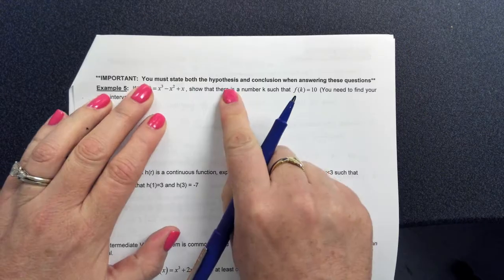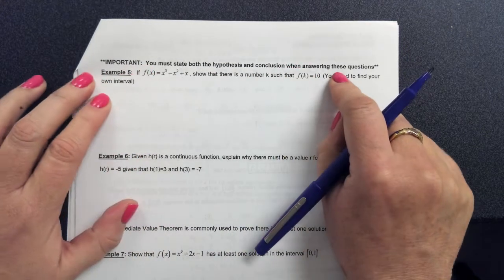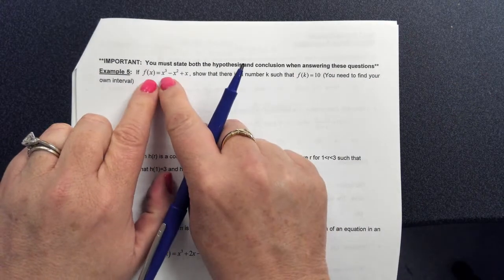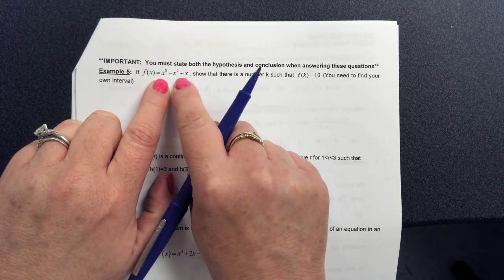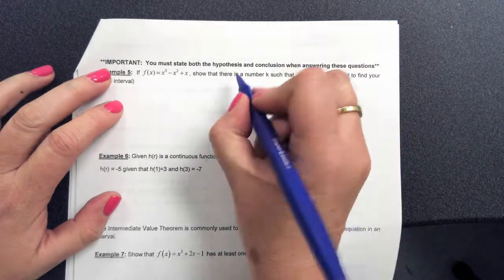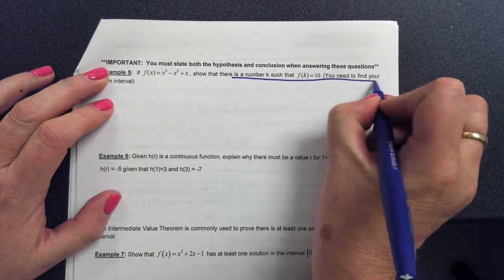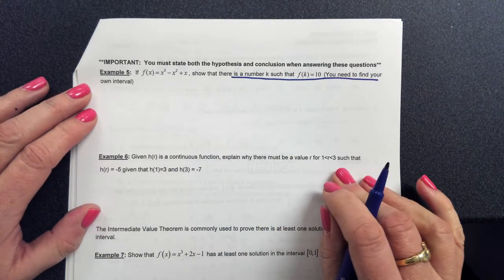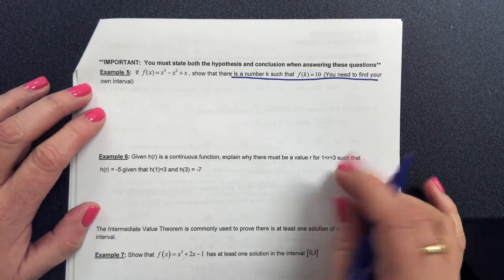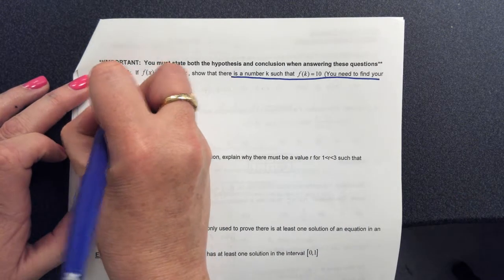In the beginning, you must state both the hypothesis and the conclusion when you answer these questions. So if f of x equals x to the third minus x squared plus x, show that there is a number k such that f of k equals 10. We'll need to find our own interval. So first of all, your hypothesis.